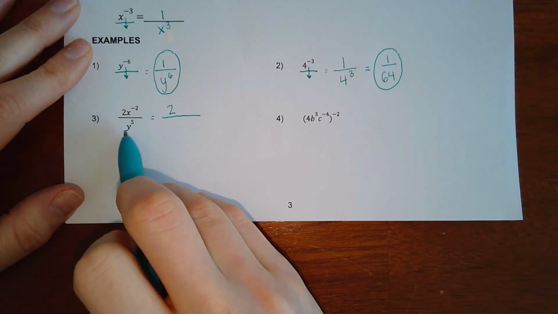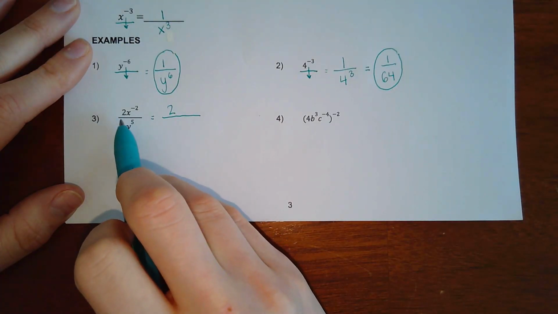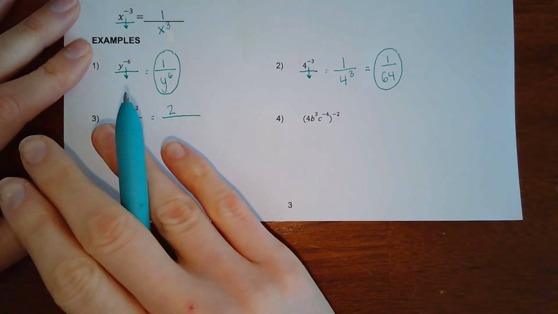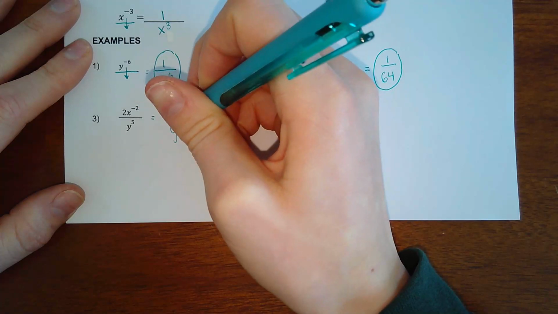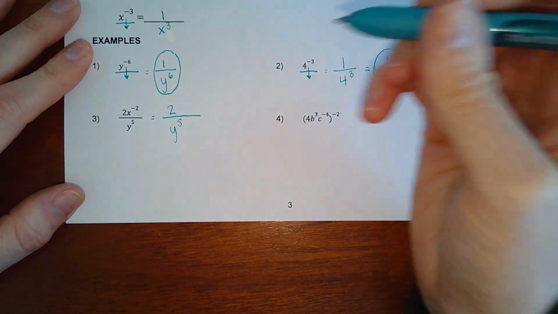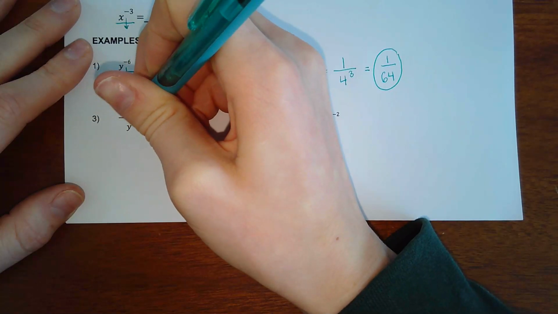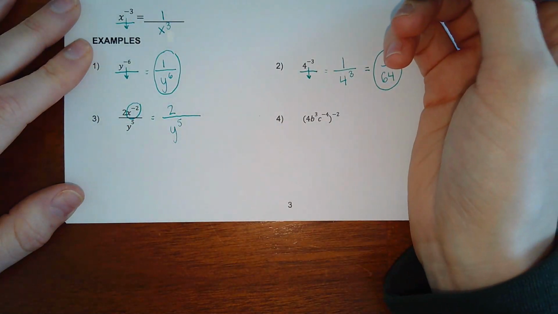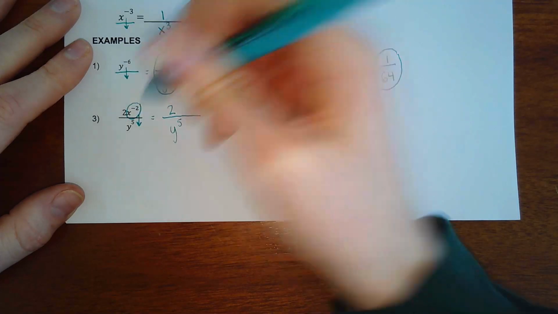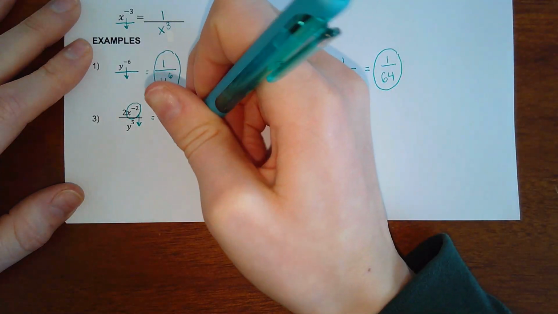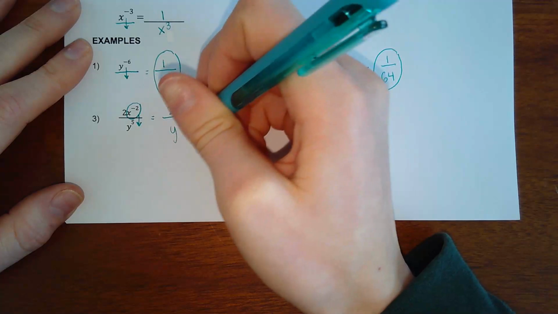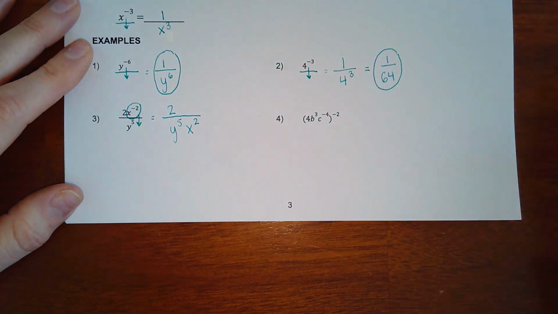Similarly, this y to the 5th is also positive. And if it's positive, we don't have to do anything with it. That's just going to stay y to the 5th. The only thing that's going to move is the negative. X to the negative 2 is negative, so that's what we're going to move. We only move the base with the negative exponent. So that would move to the bottom. When it moves to the bottom, that becomes positive.